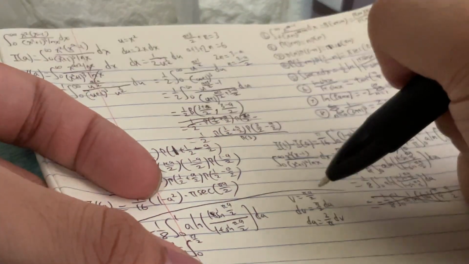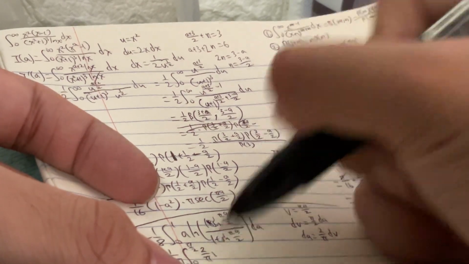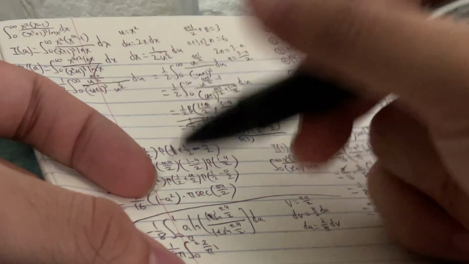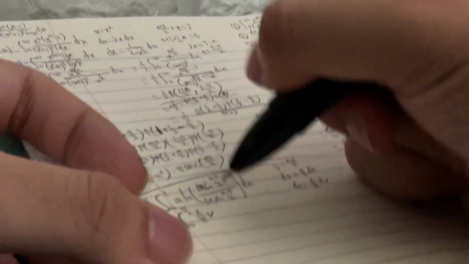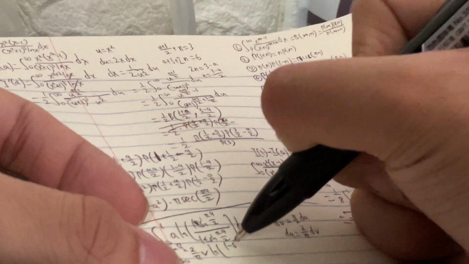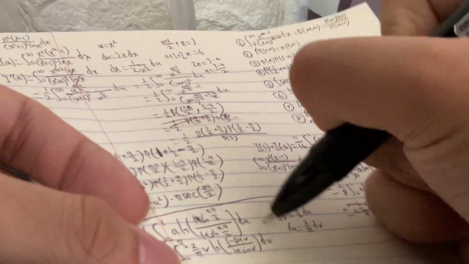And now a is equal to 2 over pi v, not dv, and then you get ln of (1 minus sin v) over (1 plus sin v) dv.